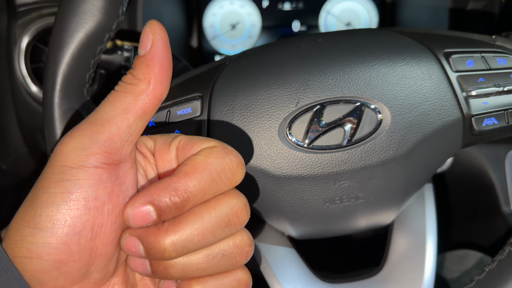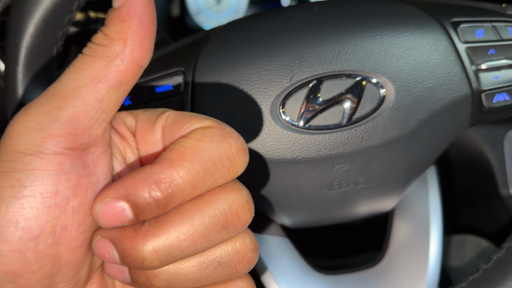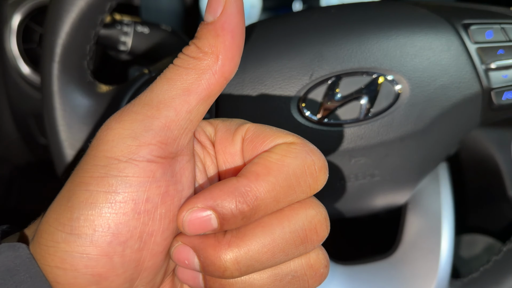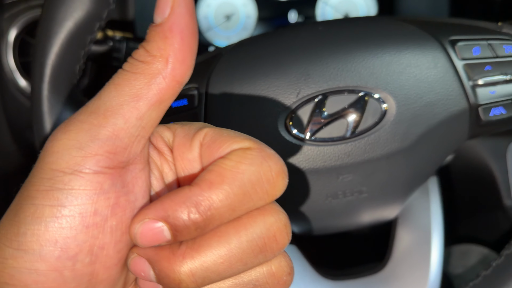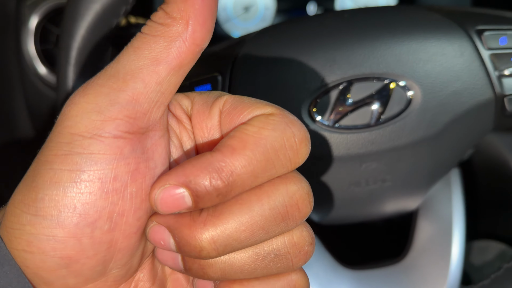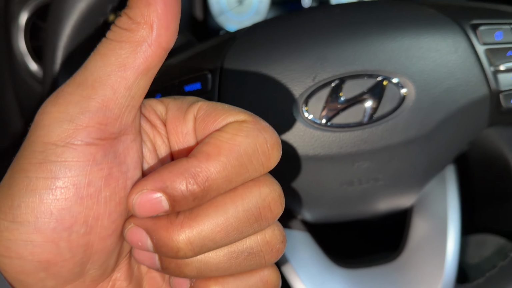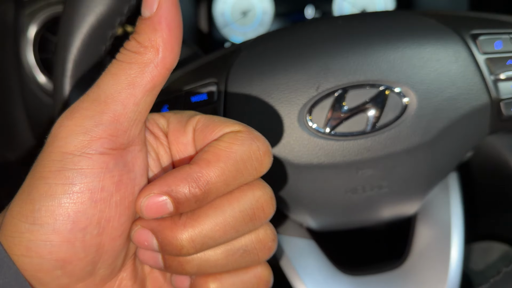All right, today I have a Hyundai Kona, and I'm going to show you how to reset the windows on a Hyundai Kona. You're going to need to do this if you have had some maintenance work or some glitch in the system. You're going to need to know how to reset the windows, and I'm going to show you how to do that.